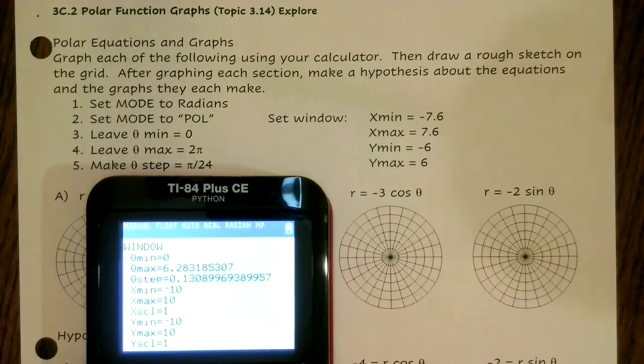Now for our x min, I'm going to go to negative 7.6. And then to our x max, I'm going to do 7.6. And then for the y's, we're going to go to negative 6 to 6.